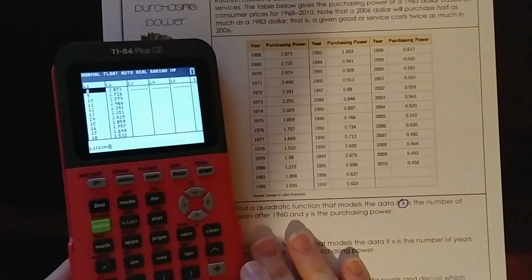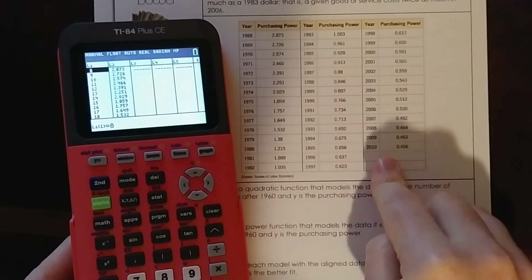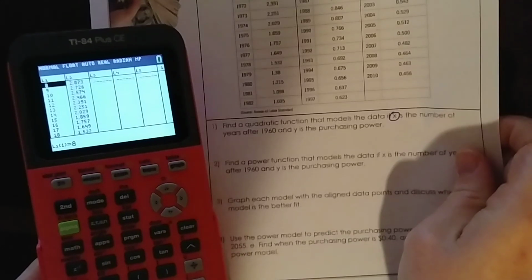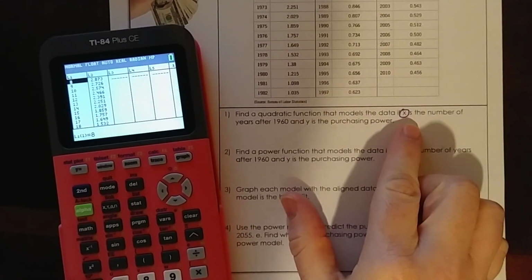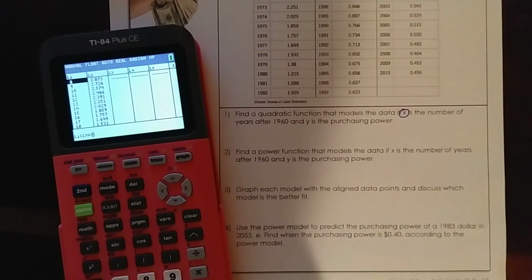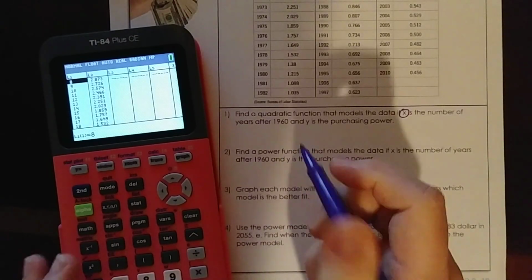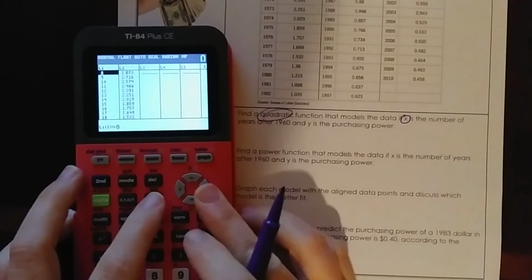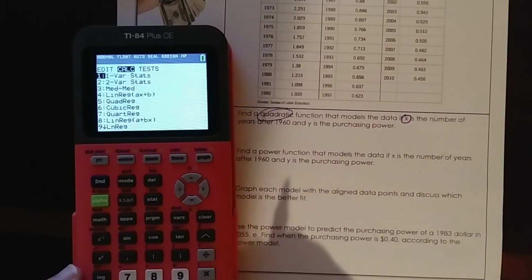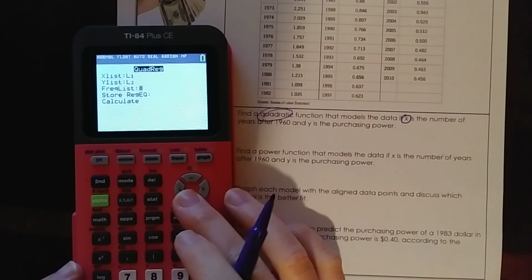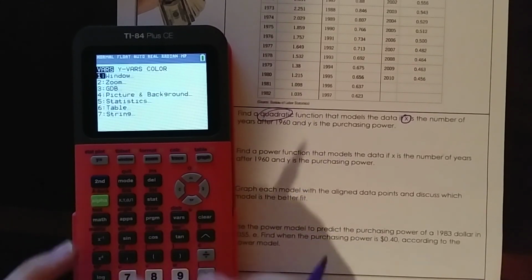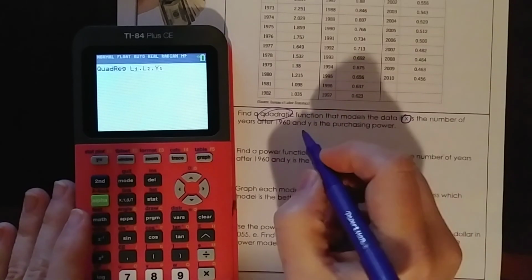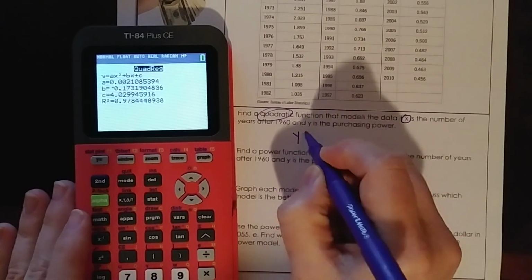Okay, so we've entered all of the data into L1 and L2 from this graph, and we're going to find the quadratic function that models the data with x, the number of years past 1960, and y the purchasing power. So that's stat calc quad reg. We'll store this into y1.